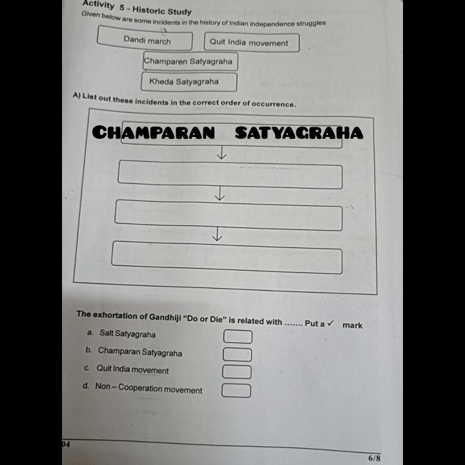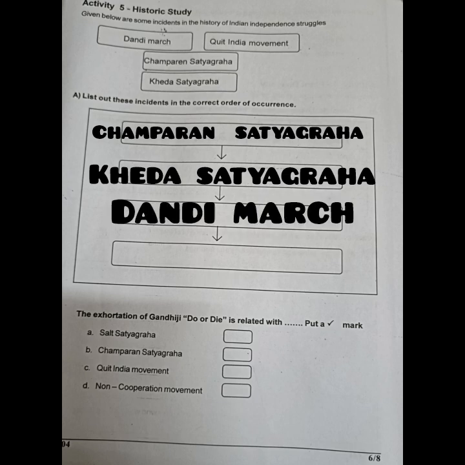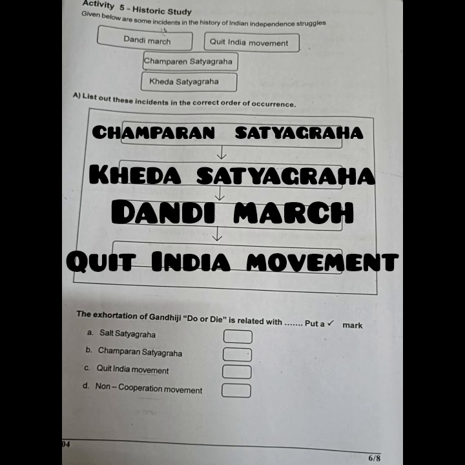Now, second is Kheda Satyagraha. Kheda Satyagraha was against the tax; the demand was that tax should be according to the yield. Then we have the Dandi March. That is in 1930, it takes place from Sabarmati Ashram to shores of Dandi. Gandhiji and followers walked 388 kilometers. Then we have Quit India Movement 1942. That is the ultimate struggle.